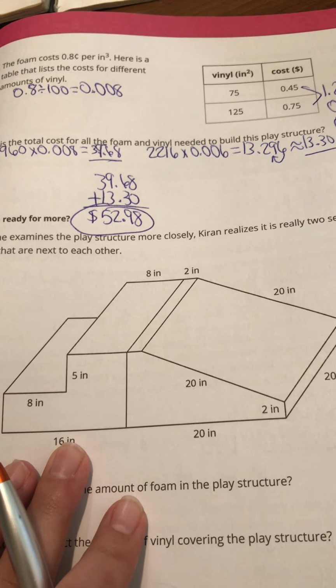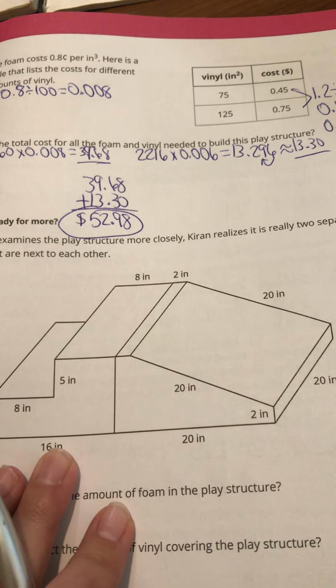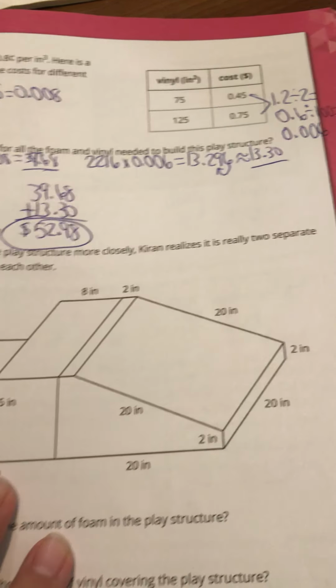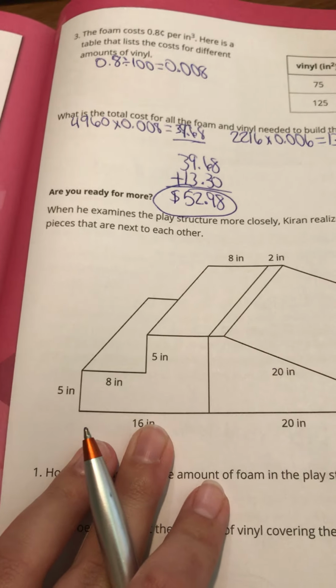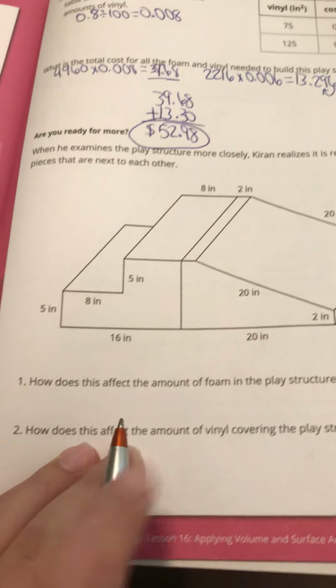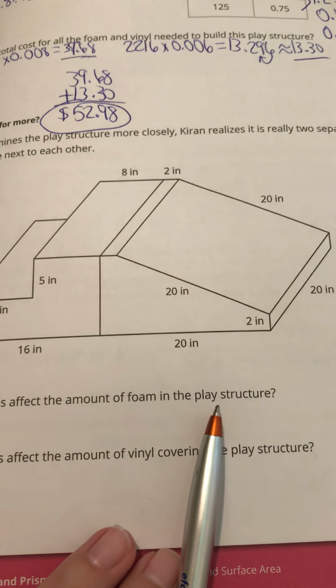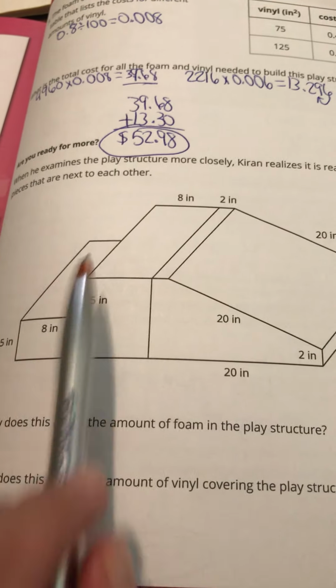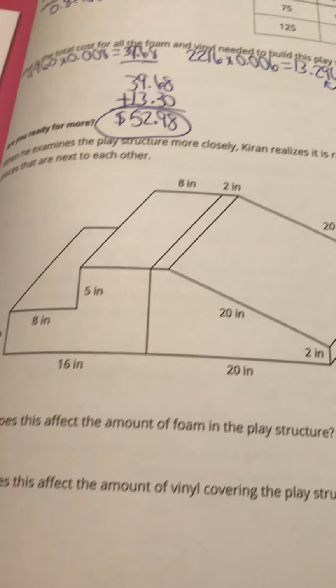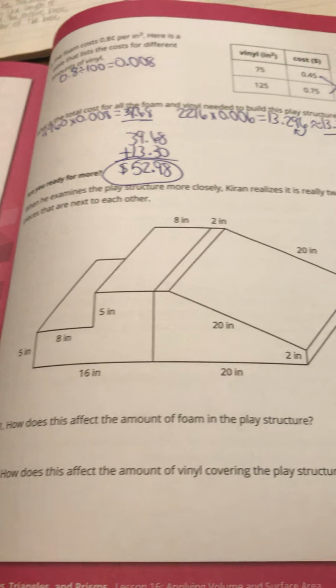When he examines the play structure more closely, Kyron realizes it is really two separate pieces that are next to each other. How does this affect the amount of foam in the play structure? I'm sorry, that's the. Are you ready for more? I'm not really going to complete that part.